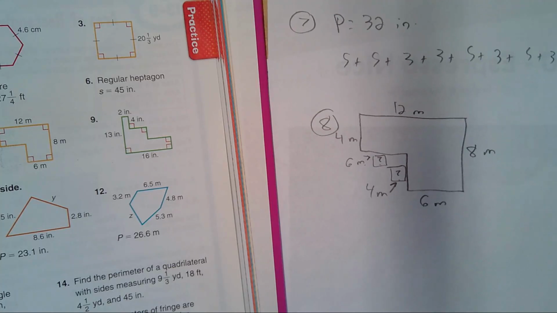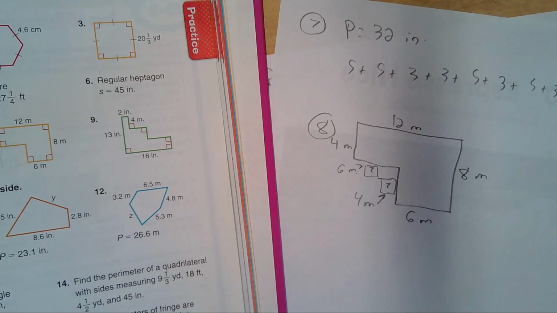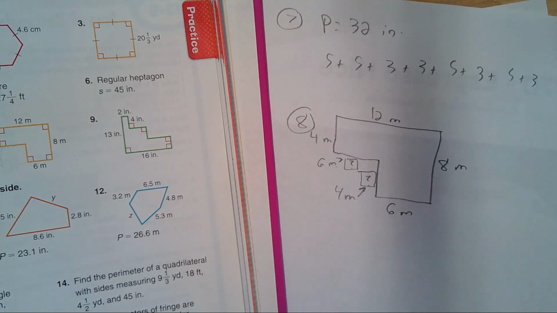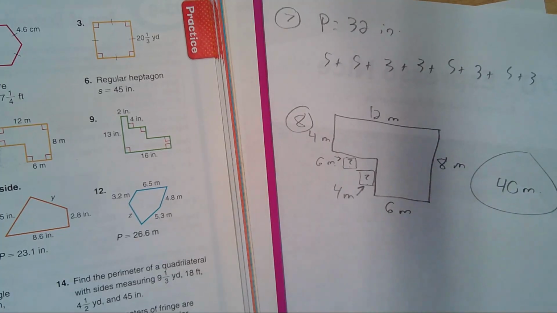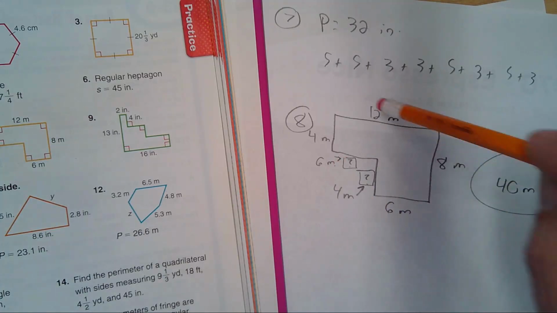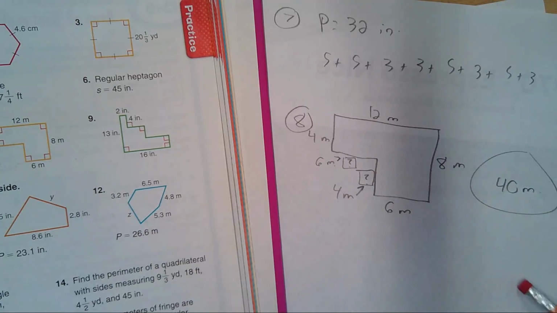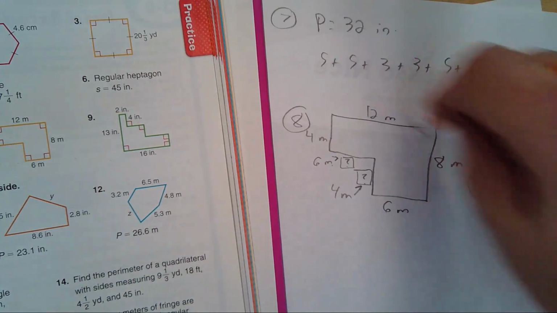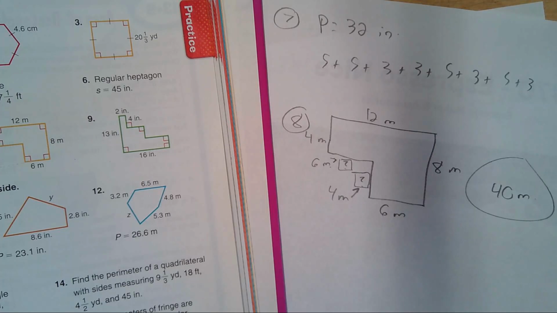38. 40. I got 32. 40 is correct. 6 plus 4 is 10. 12 and 8 is 20. There's 30. 6 and 4 is another 10. 10 plus 10 plus 20 is 40. Use my 10 families to bring that one home.